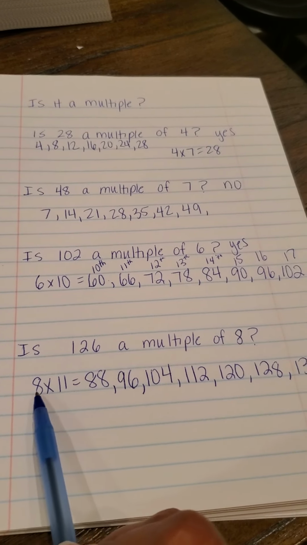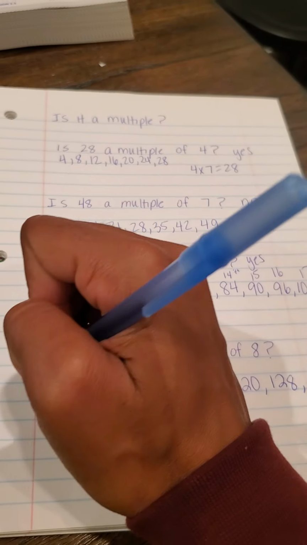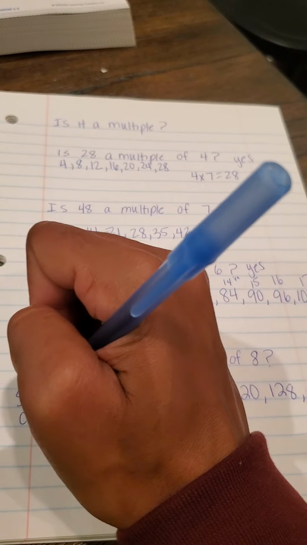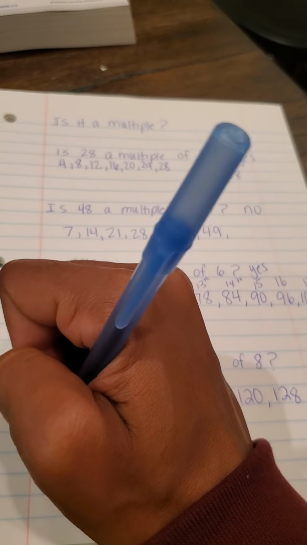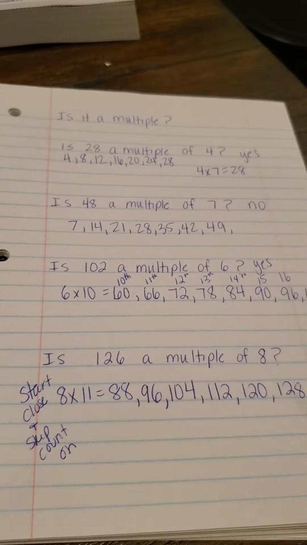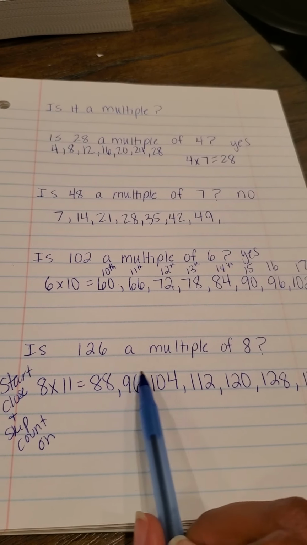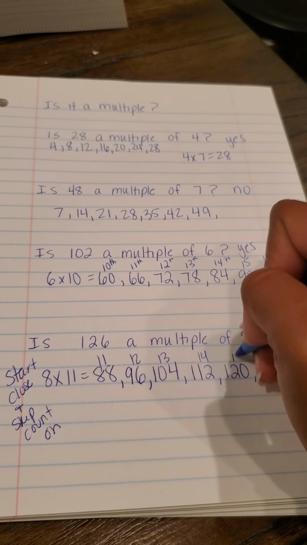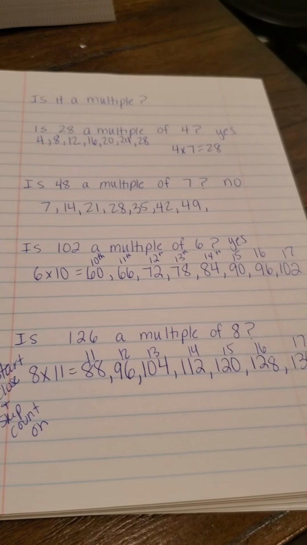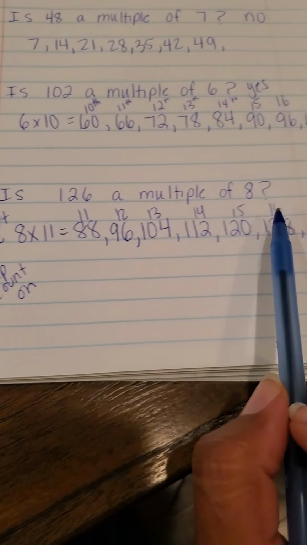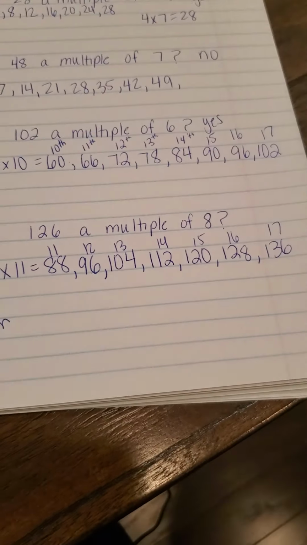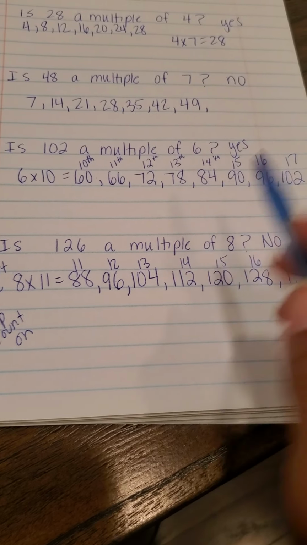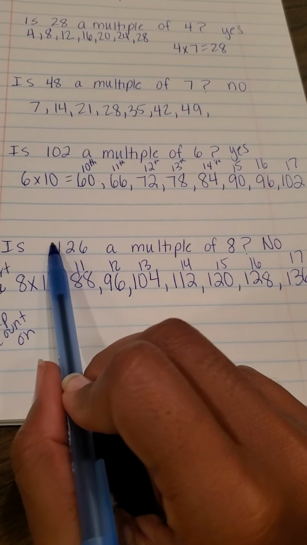So if I skip count by 8s, and I started closer, just write this down as a strategy called start close and skip count. So start like 8 times 11 and then skip count by 8s from here. So this is the 11th multiple, 12th, 13th, 14th, 15th, 16th. We went up to the 17th and guess what? It did not land on 126. So we know that the answer to is 126 a multiple of 8 is no. And what we're really asking is if we skip count by 8, will we land on 126?